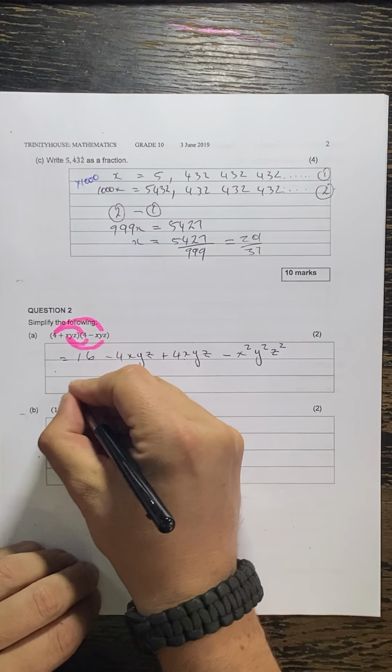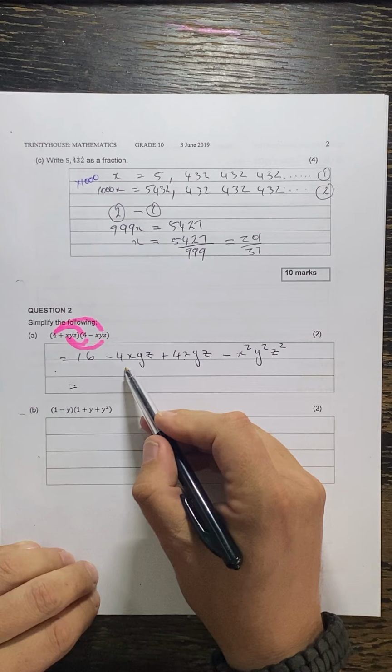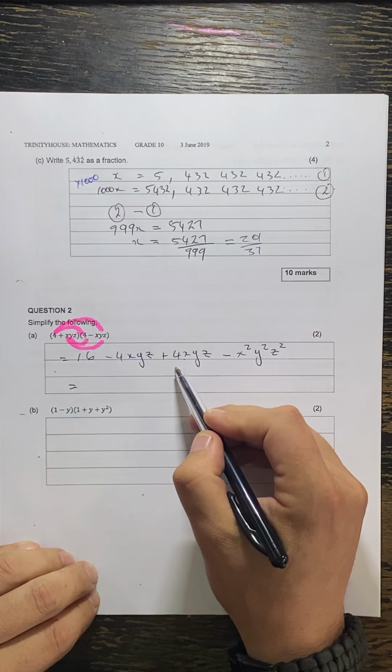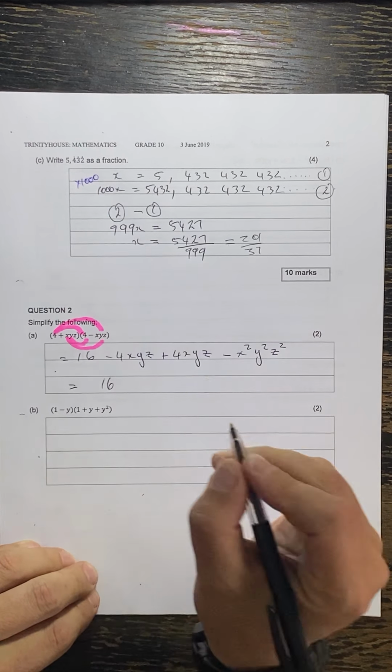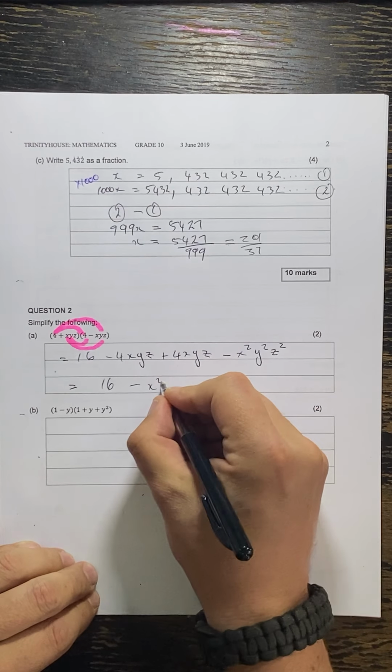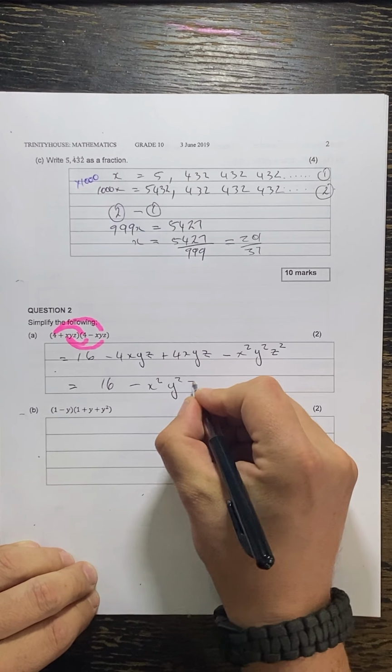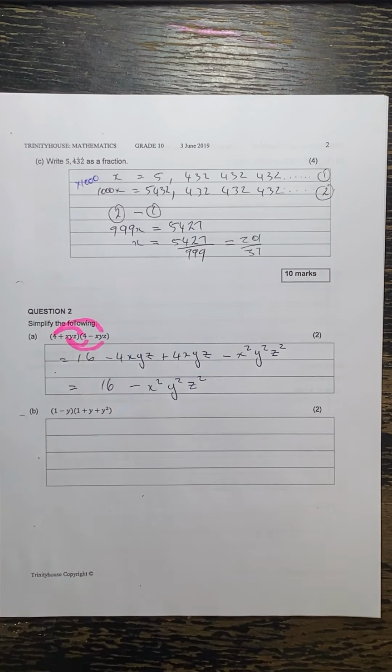And it's x squared, y squared, z squared, because x times x is x squared, y times y, y squared, z times z, z squared. Now we just get like terms together. So you can see that this 4xyz plus 4xyz will cancel, and we are just left with 16 minus x squared, y squared, z squared. Okay.